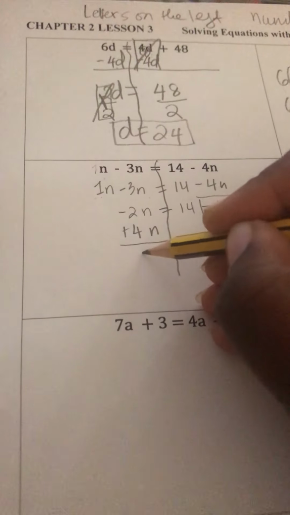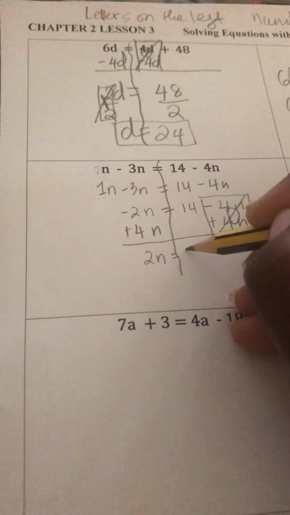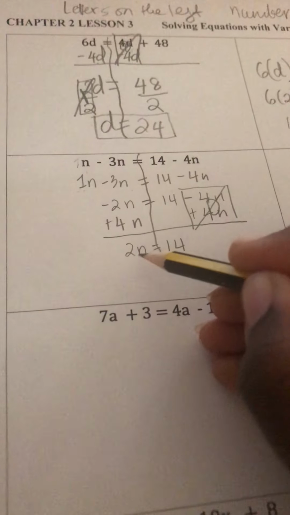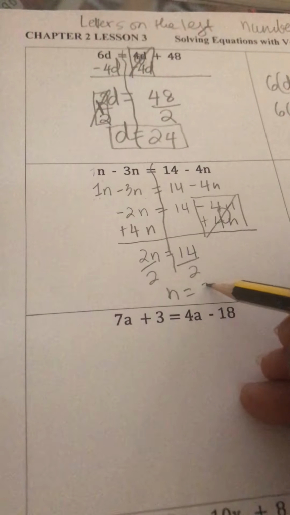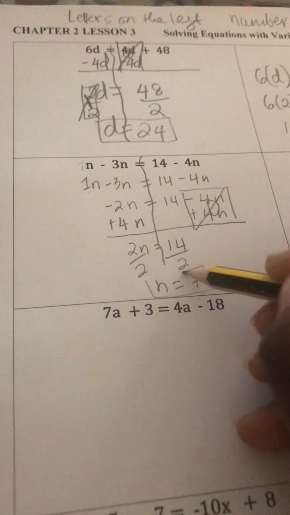Negative 2 plus 4 is 2n is equal to 14. Then I will divide both sides by 2. n is equal to 7. Then I do my check.